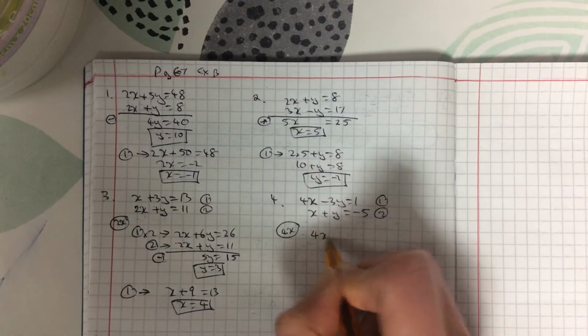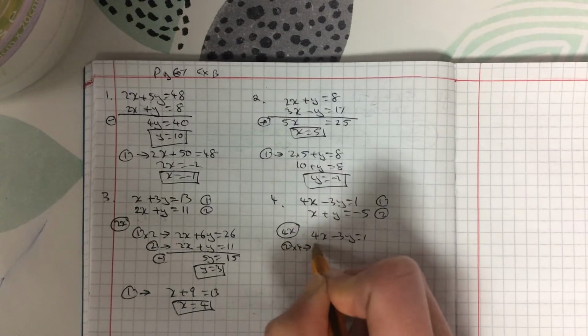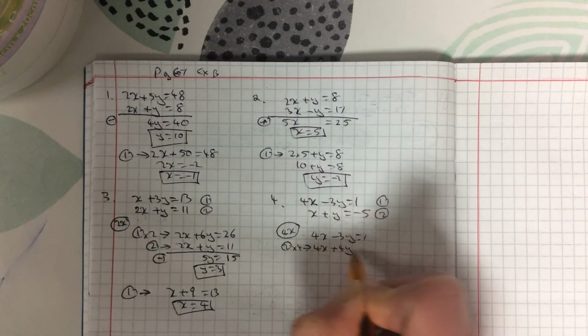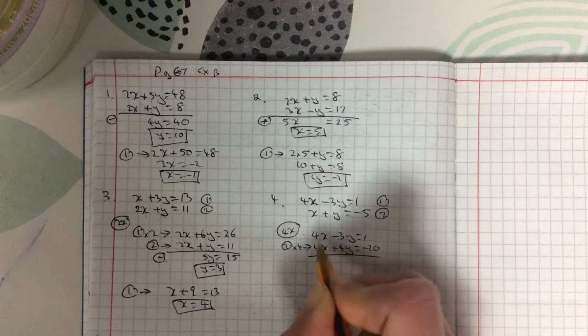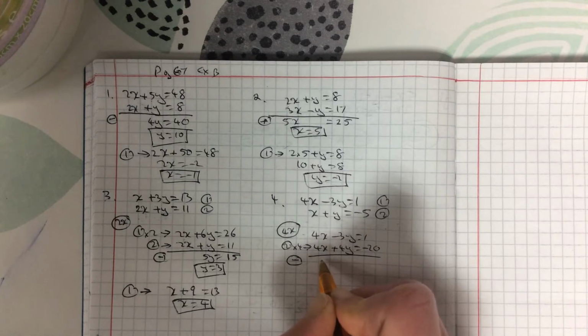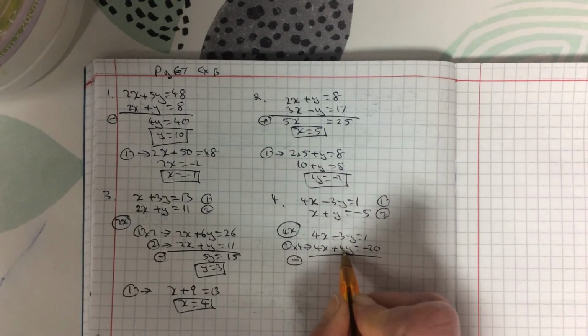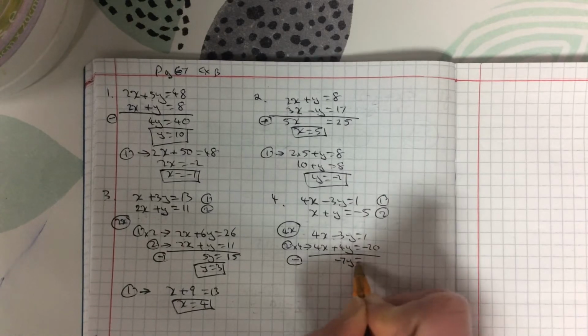So first equation sits. Second equation, you times it by 4. So it's 4x add 4y equals minus 20. x's are the same. Subtract them to eliminate them. 4x minus 4x disappears. Just be careful with your signs. Minus 3y, take away 4y is minus 7y.